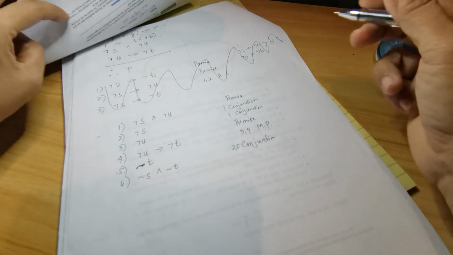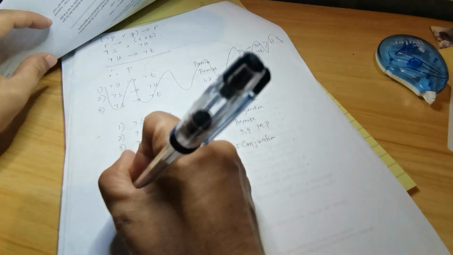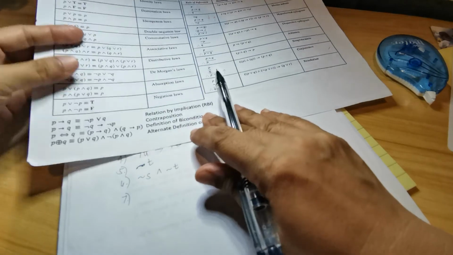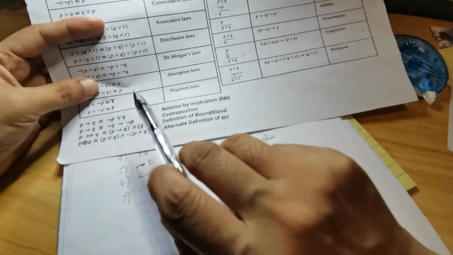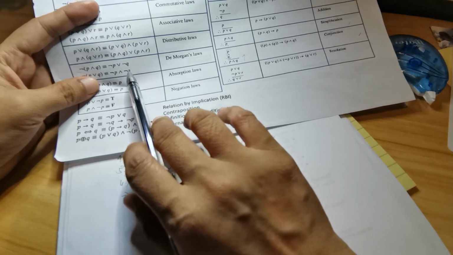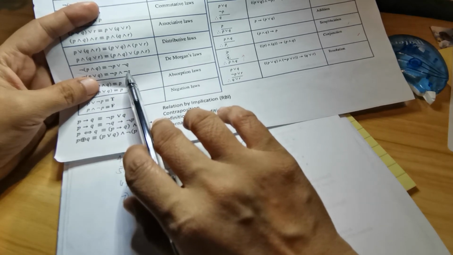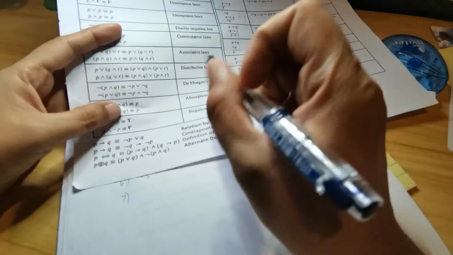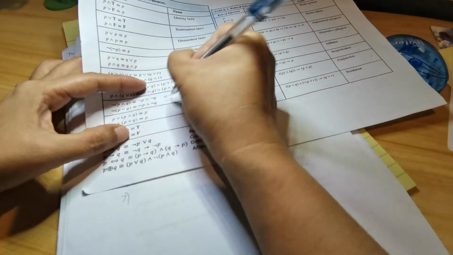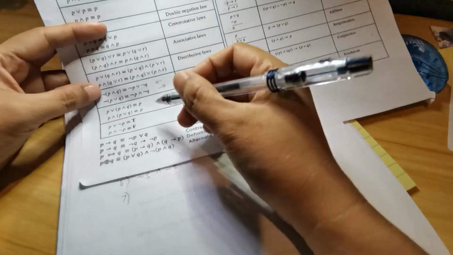Okay. And so, kung mapapansin ninyo, eto, parang nandun sa De Morgan's Law. Ayun, oh. So, not P and not Q. So, pwede natin siyang, tulad dito, pwedeng pataas, pwedeng pababa. Okay, so ito yung gagamitin natin.